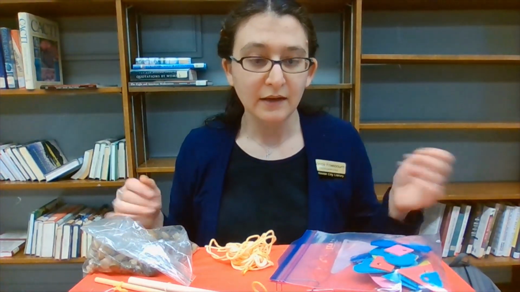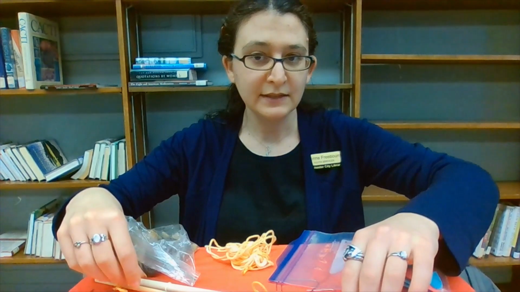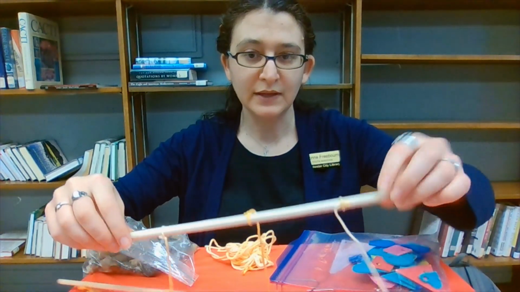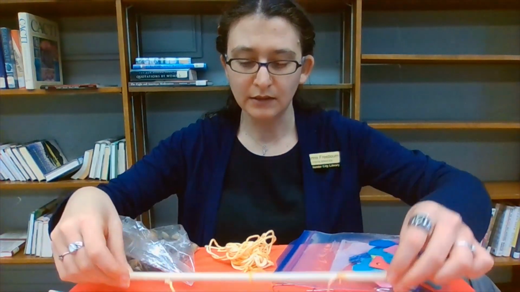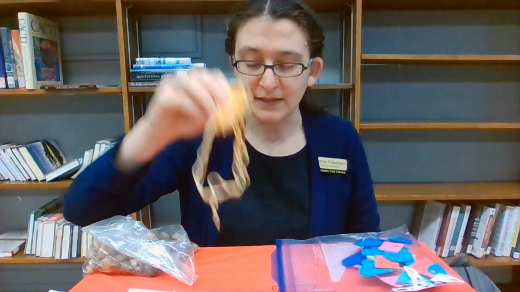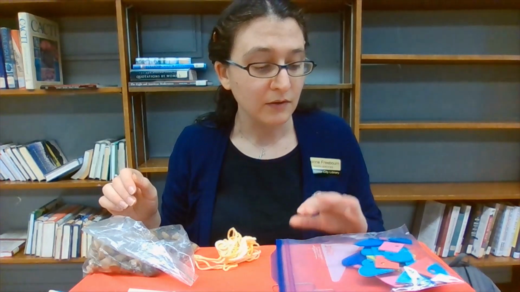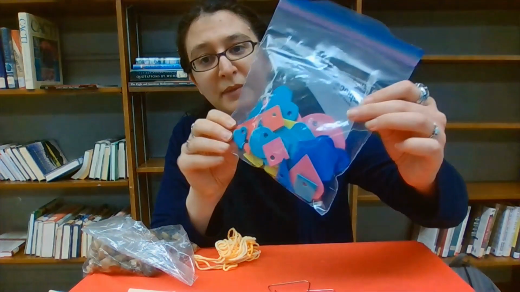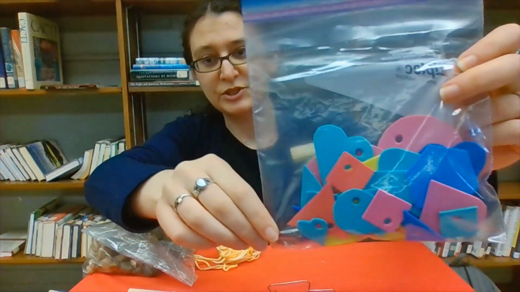All right, so to make a mobile, you're going to need either sticks or pieces of cardboard, something like these dowels here. Get some string to tie everything together. Then you're also going to need some fun things to hang from your mobile. I made some fun foam shapes.